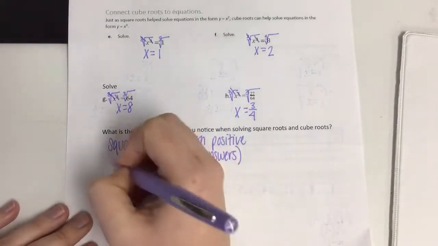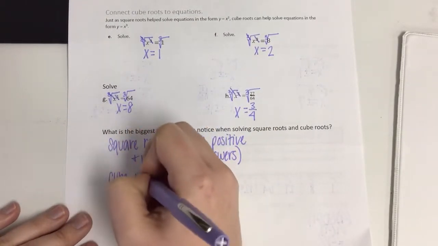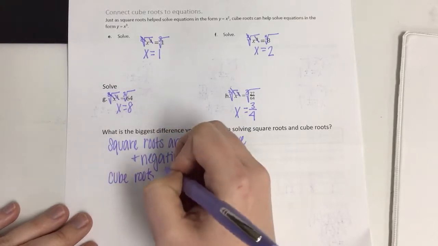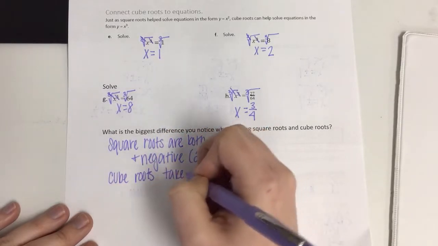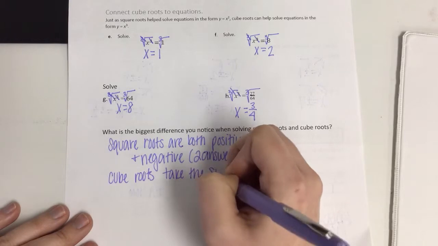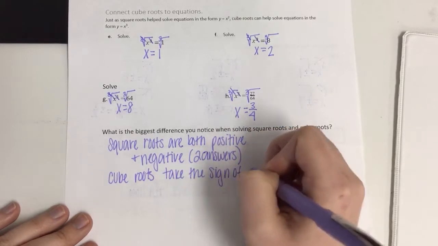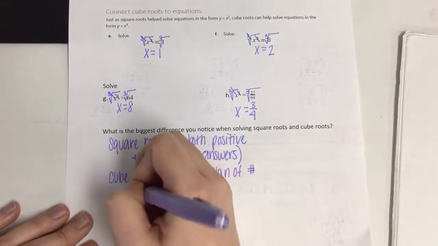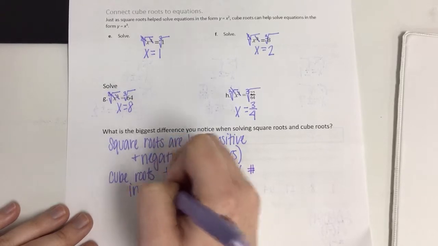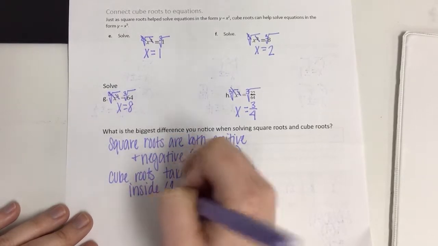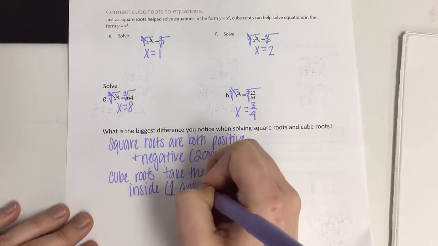Cube roots take the sign of the number inside. So we have one answer, and let me show you what that means by the number inside.